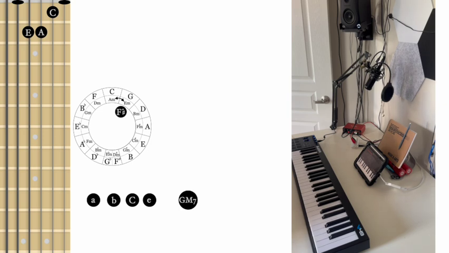Now, one of the things that is going to be a little bit unique this week is with the Dorian mode, which is minor.